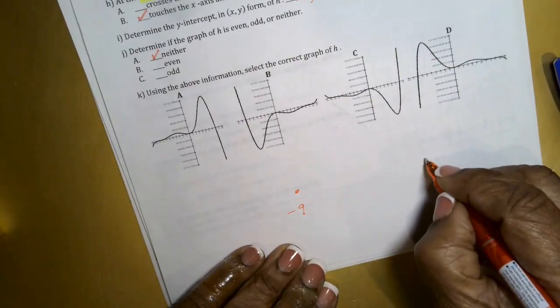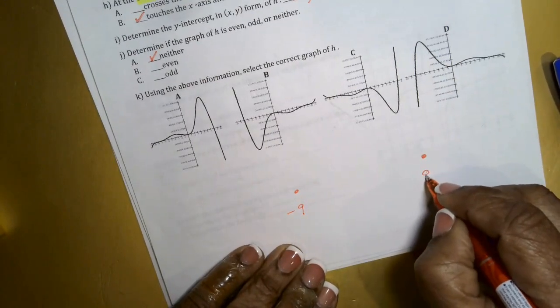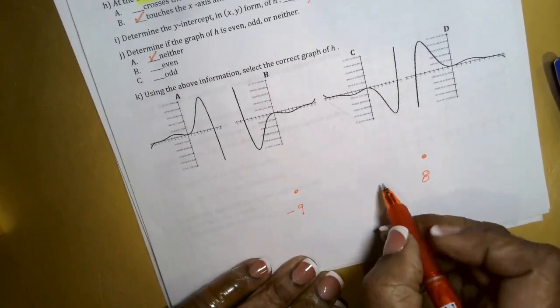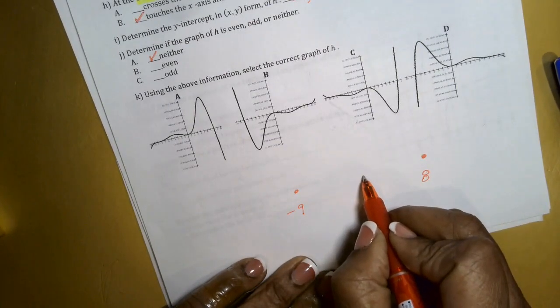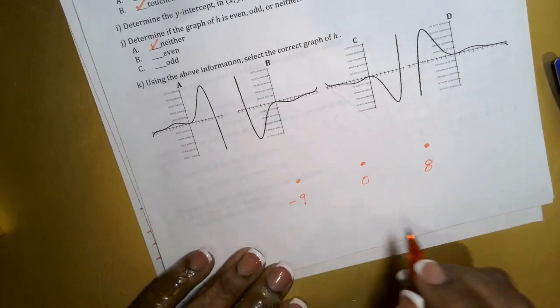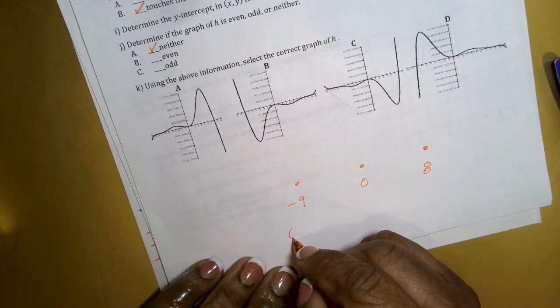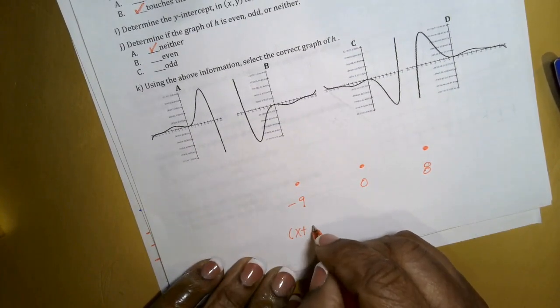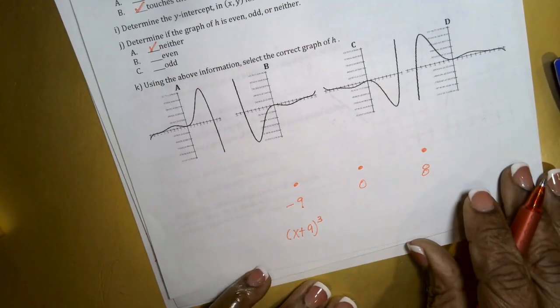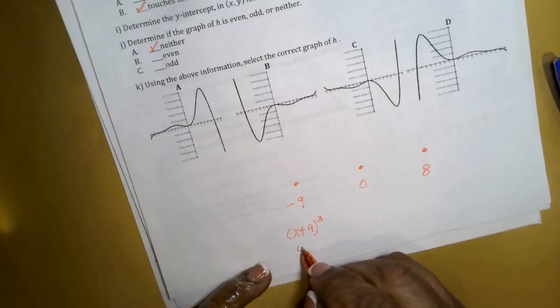The greatest zero was at +8. And somewhere in between the two, the other one is at 0. And we got this from the factor x plus 9. And that factor was cubed. So it had an odd multiplicity.